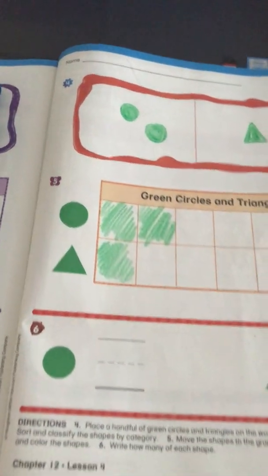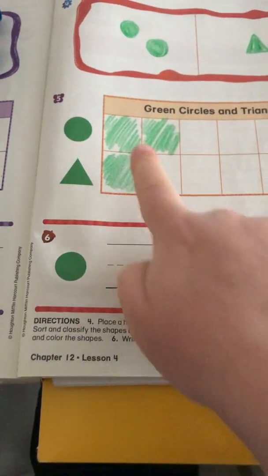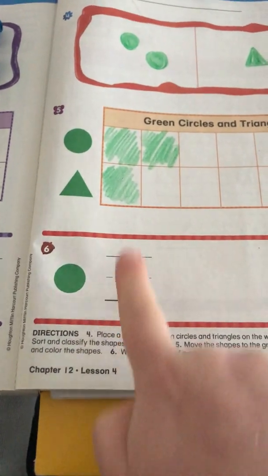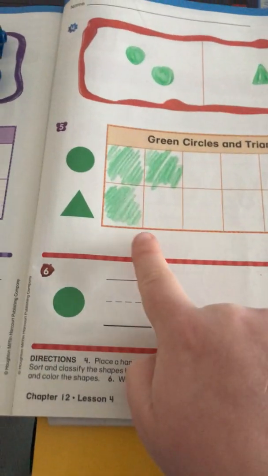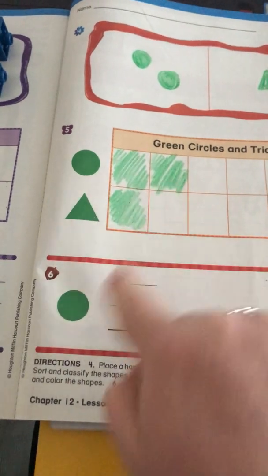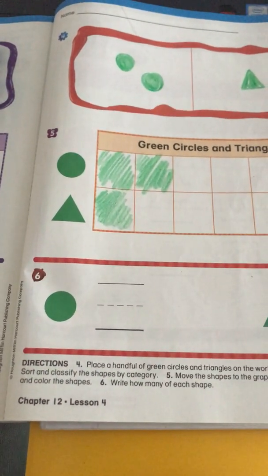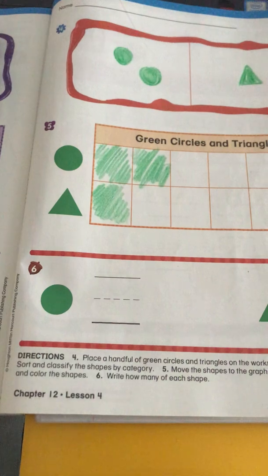And you know what to do down here at the bottom. Count how many circles you have. Write your number. Count how many triangles you have. And write your number. Which number is smaller? Which group has less shapes?